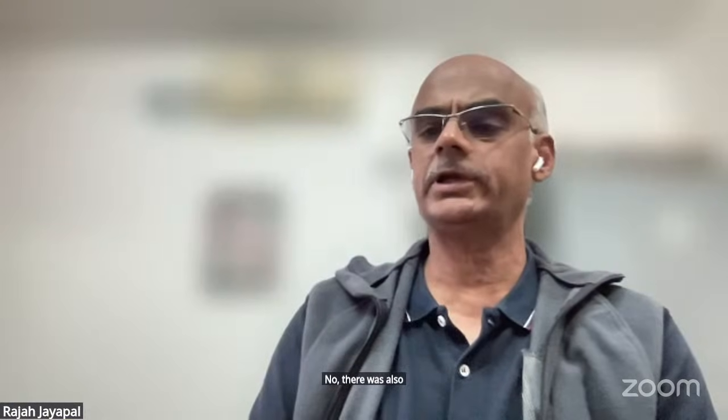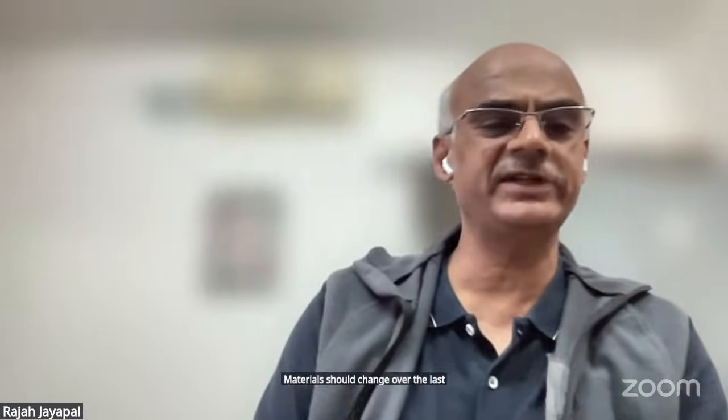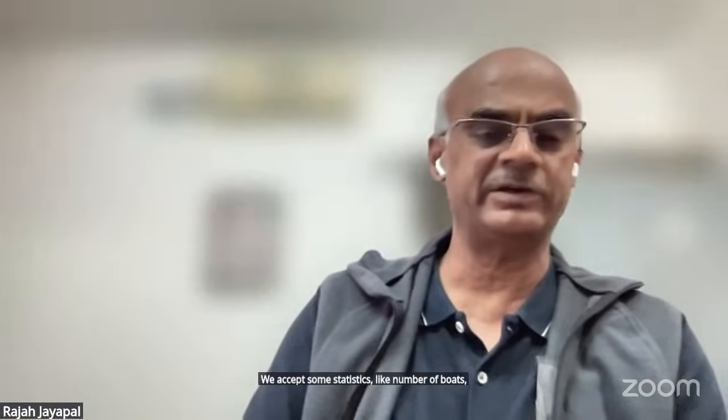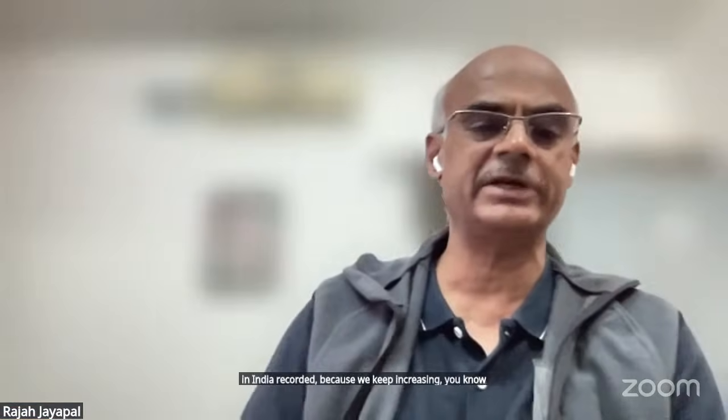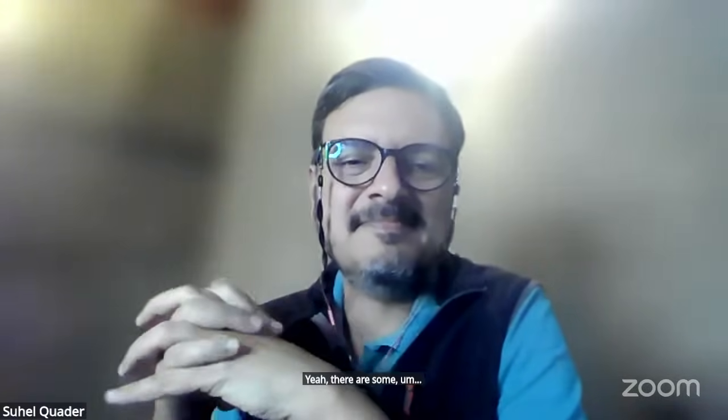There was also one question on whether the materials would change for the last 2 years. It's the 5th year, I think. You responded saying that there are not going to be many changes, except some statistics like the number of birds recorded in India, because every year we keep adding new species to the Indian area.